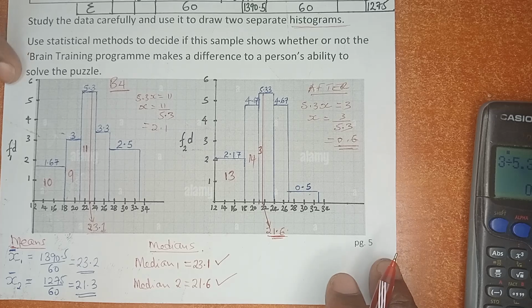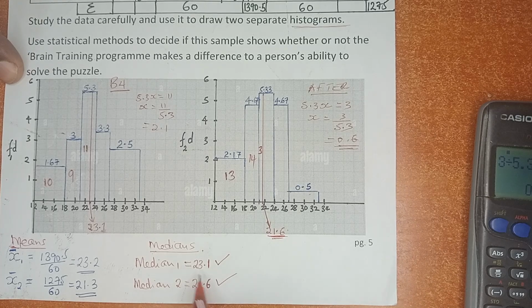So you can already see that the median before training was 23.1 and the median after training is 21.6. Again, the median is reduced. It means that the histogram after training shifts to the side that has less time.